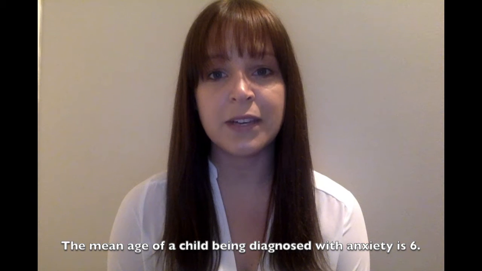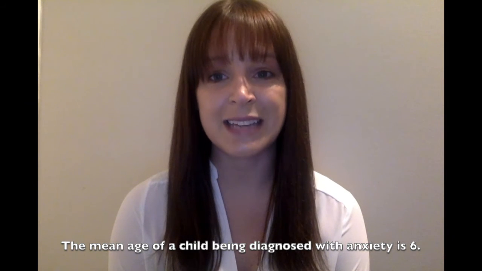When it begins to influence one's thinking, behavior, and/or physical reactions, and when it is excessive and uncontrollable, that is when it becomes an issue. Anxiety within pediatrics is the most common psychiatric condition, the mean age of receiving a diagnosis of anxiety being 6, and there being a lifelong occurrence of approximately 32%.